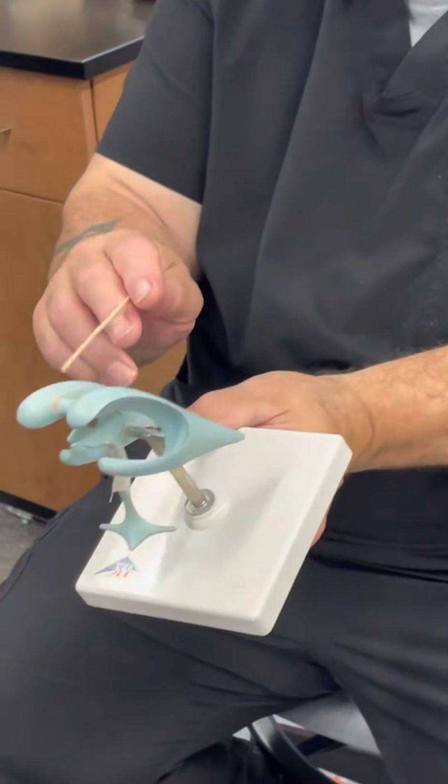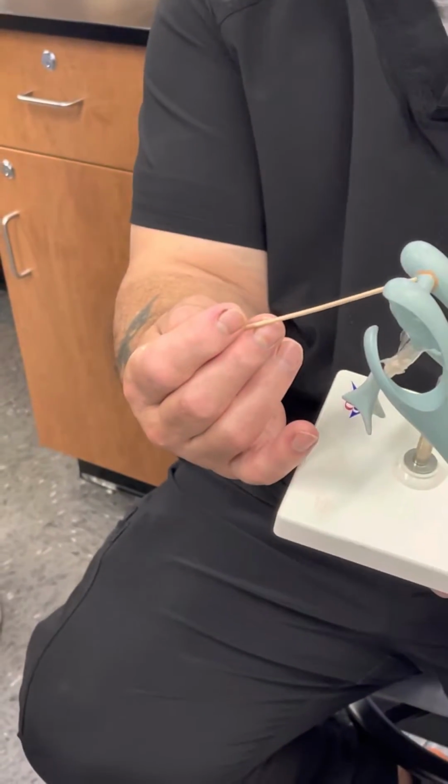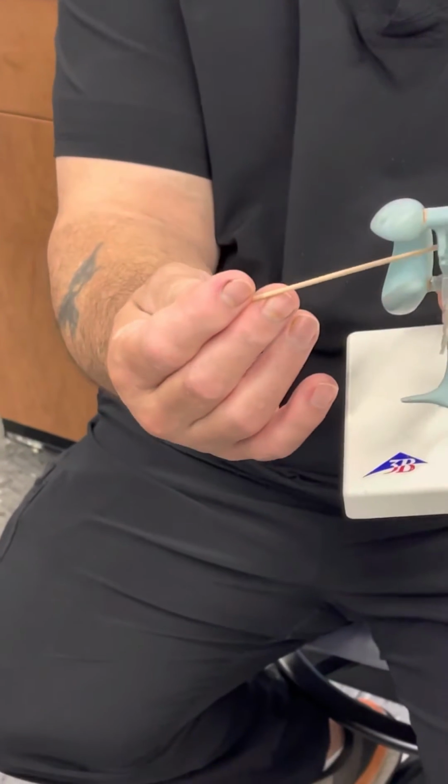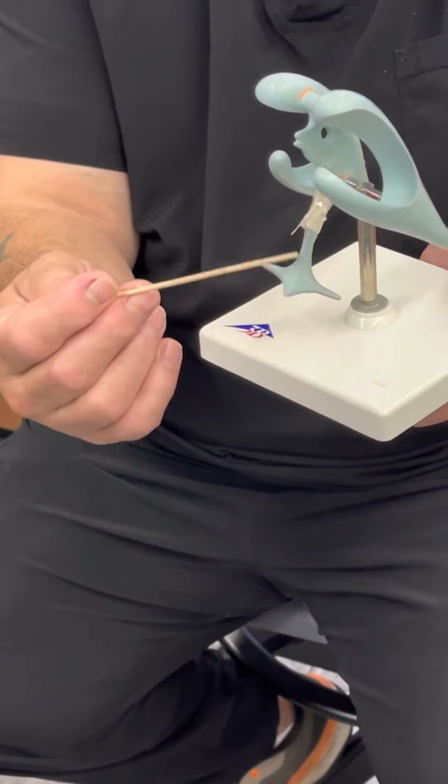That's it. Can you do it again? Do it again. Lateral ventricles. Interventricular foramen. Third ventricle. Aqueduct to the fourth ventricle.